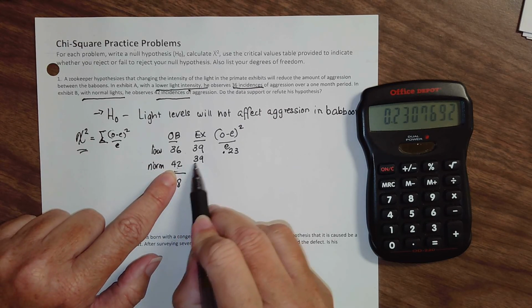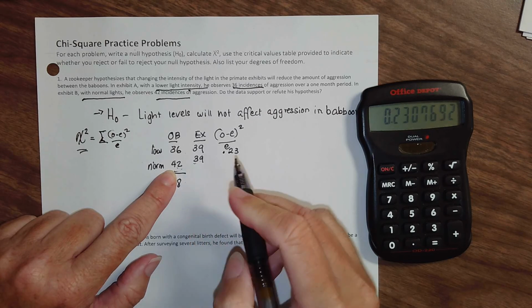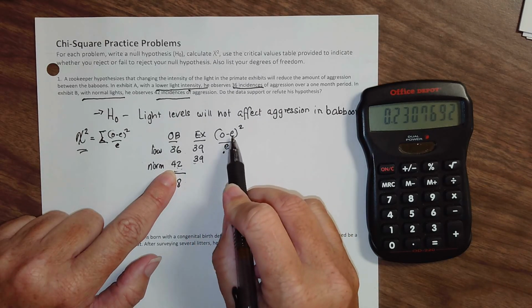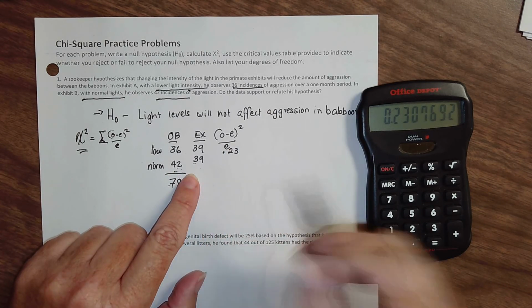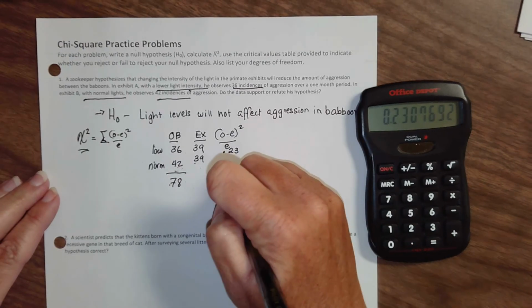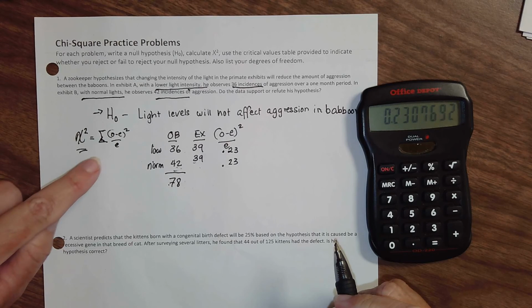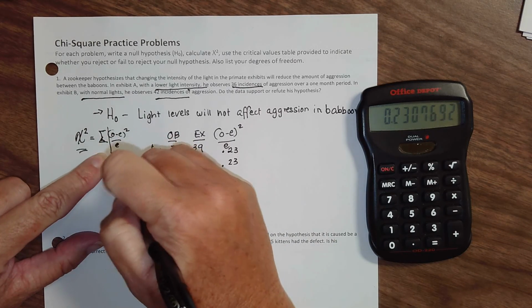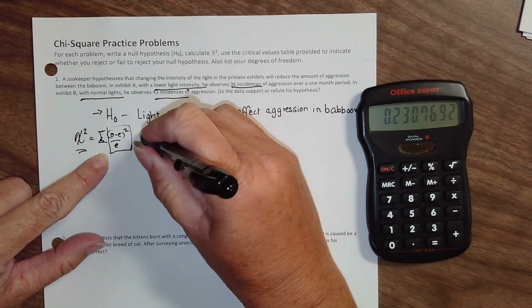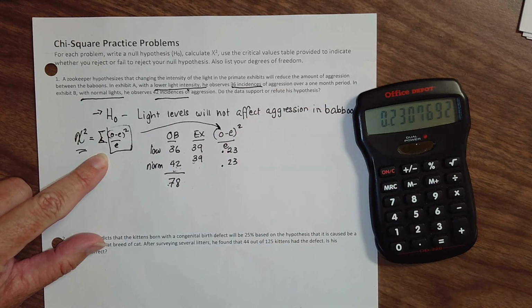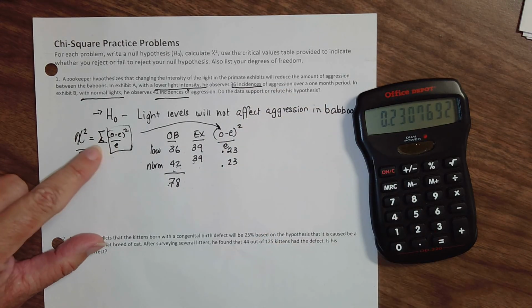Now I'll do the normal light. The difference here again is 3. 42 minus 39 is 3. 3 squared is 9. 9 divided by the expected, 39, and again it's the same thing, so it's 0.23. Now the next thing I do, I've done this right here. So that part of the equation is taken care of.